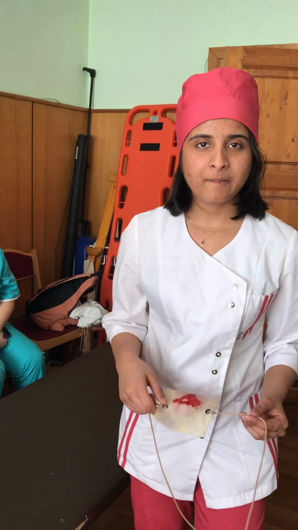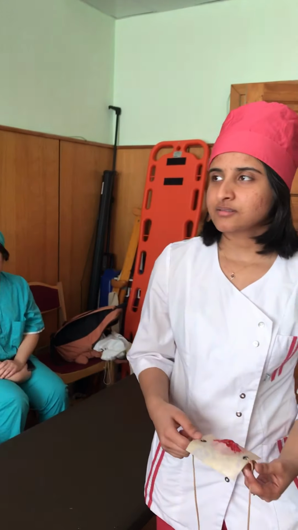But water cannot be used if it's bleeding. Yeah, that's what he said. Water cannot be used if it's bleeding. You just bandage it. Okay.